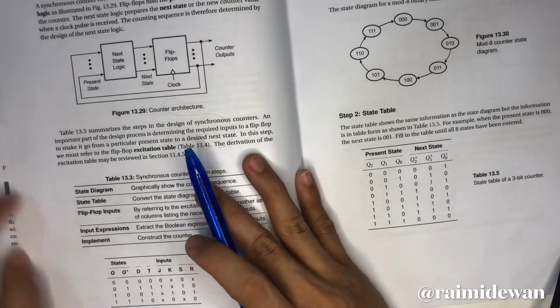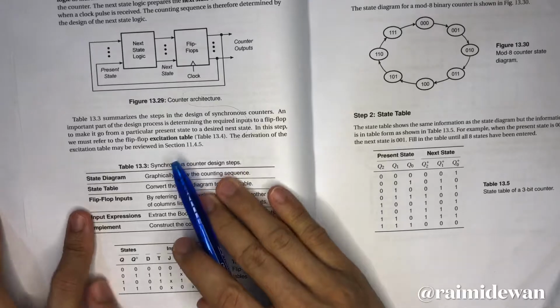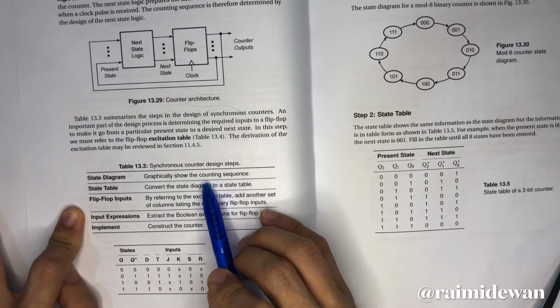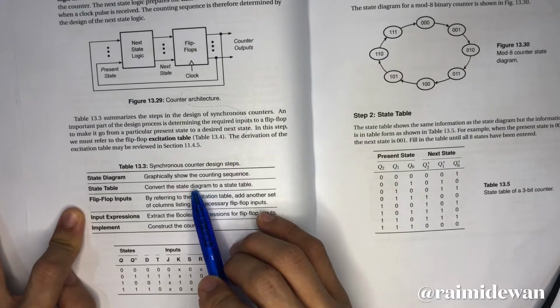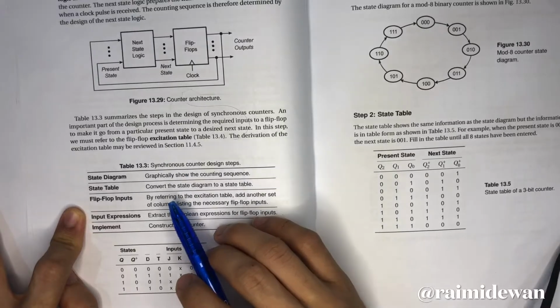For the first step, we need to graphically show the counting sequence. We must be able to imagine how it would be, and we will make it into a counter state diagram.